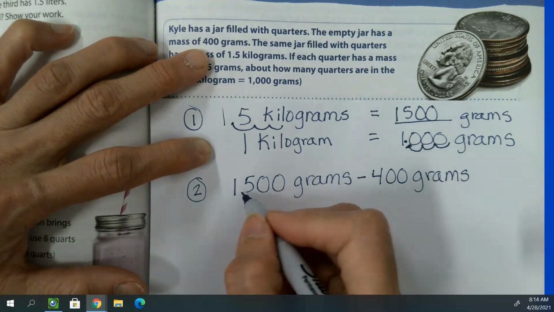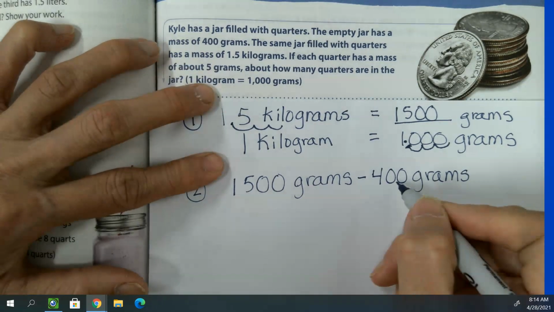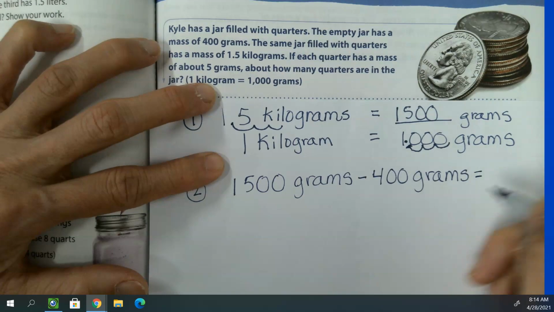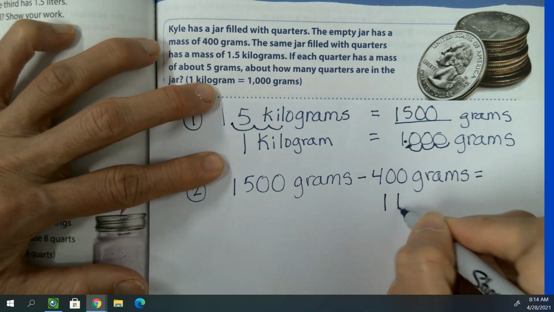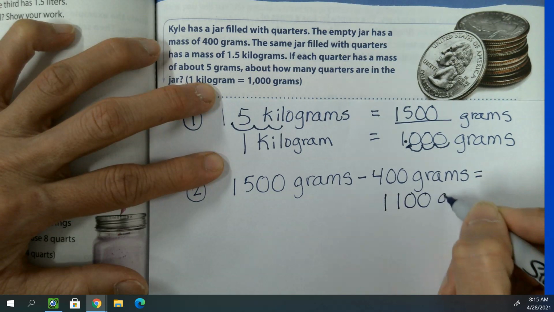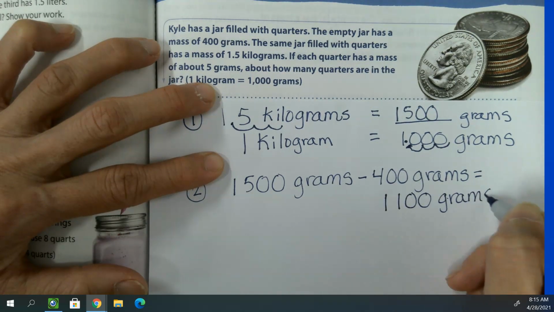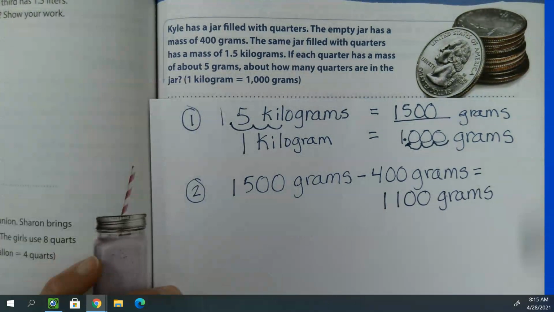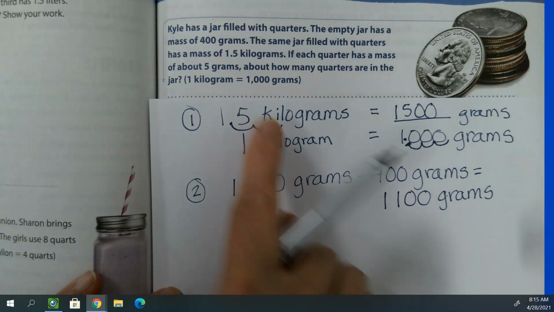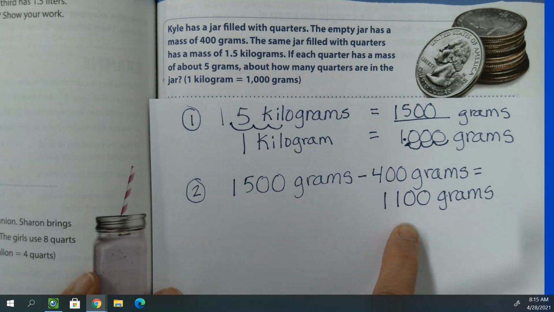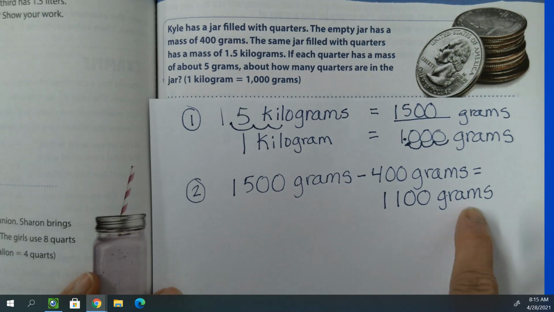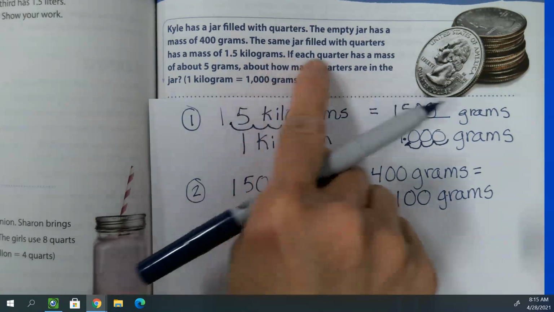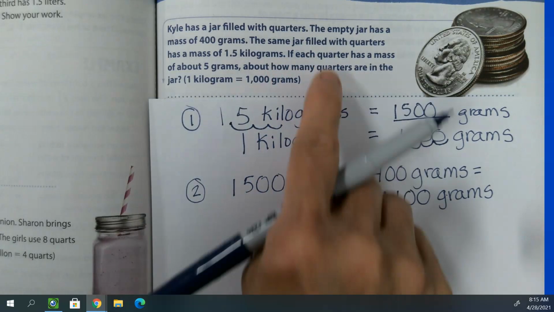So 1,500 minus 400 gives you 1,100 grams. All right, so this is the amount of money that is in the jar. So we have to figure out how many quarters there are. We don't know how many quarters there are, but we are going to try to figure it out.